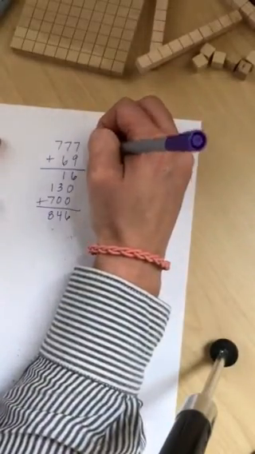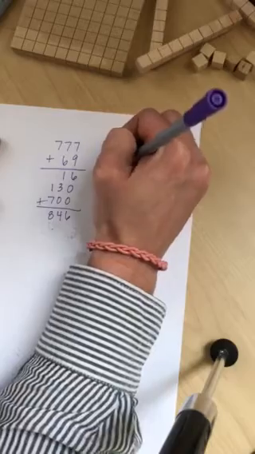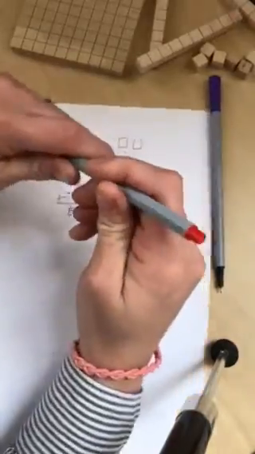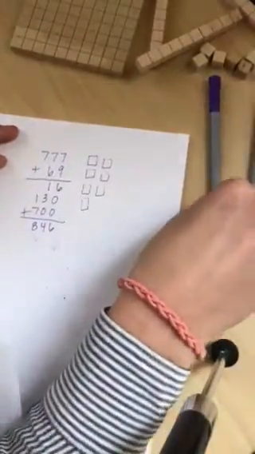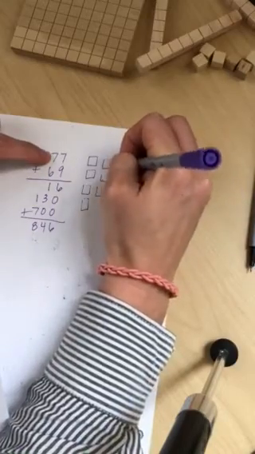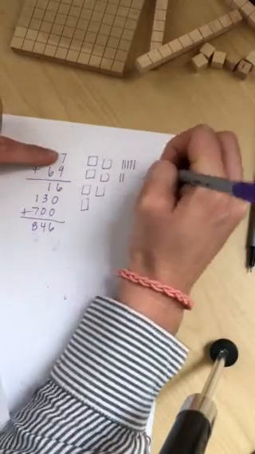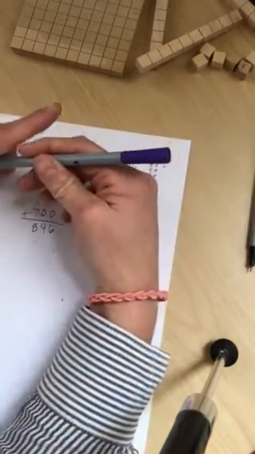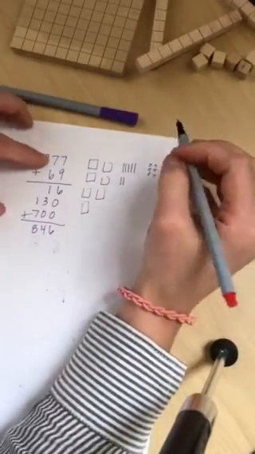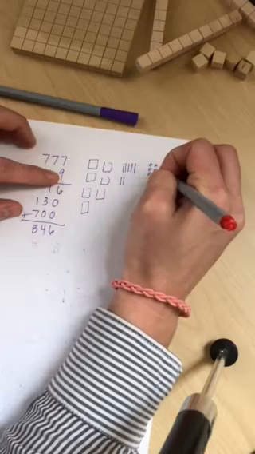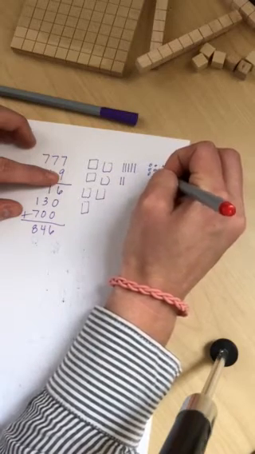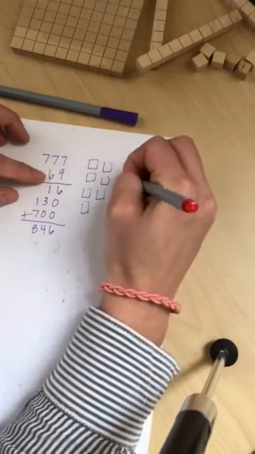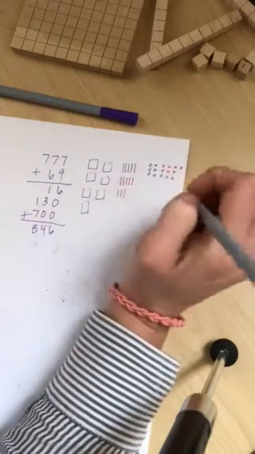And I could defend that by showing that if I have 7 hundreds, sorry, and 7 tens, 1, 2, 3, 4, 5, 6, 7, and 7 ones, and I add to that 9 ones, 3, 4, 5, 6, 7, 8, 9, and 6 tens, 1, 2, 3, 4, 5, 6.